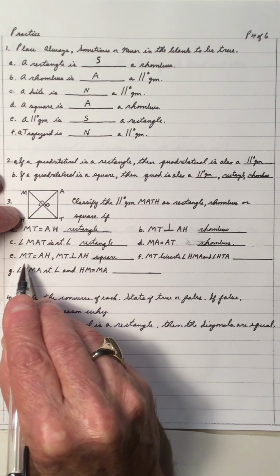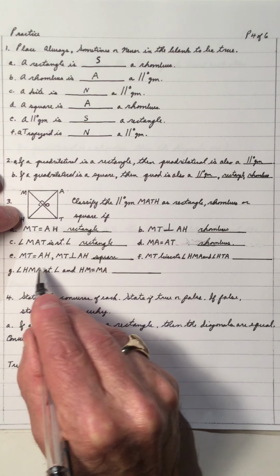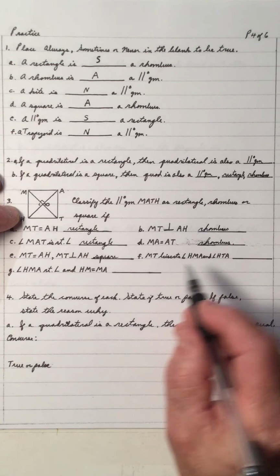Diagonals are equal, we have a rectangle. Diagonals are perpendicular, we got a rhombus. But when they're both, we got a square.